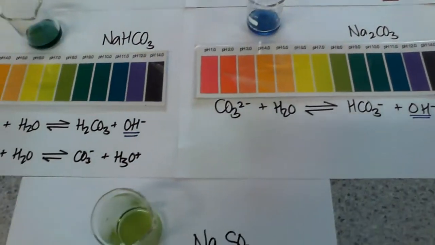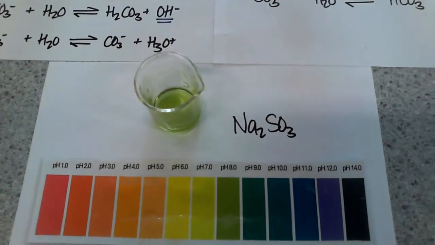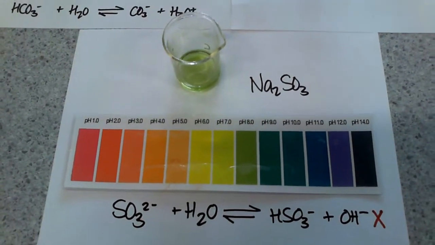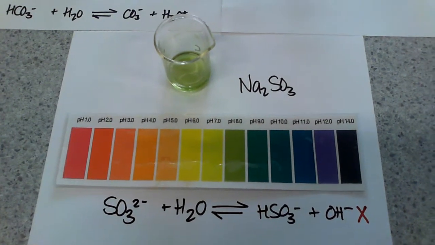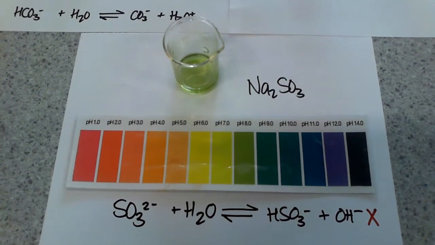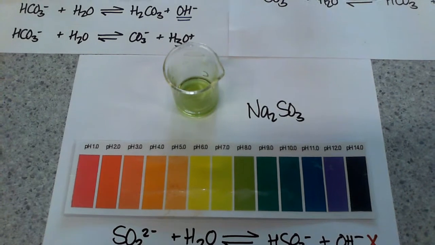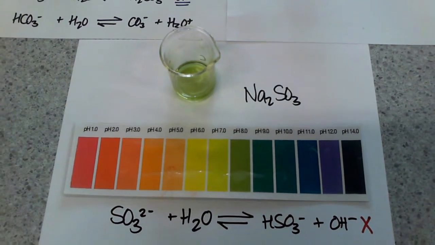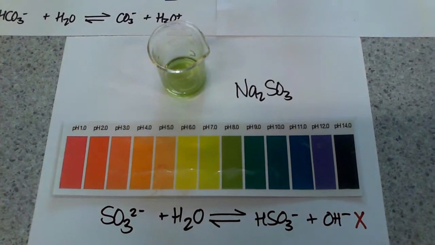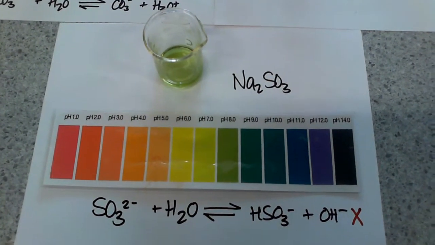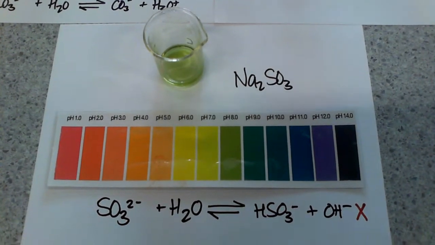Our last one, we were trying to decide if it's a trick question or not, was sodium sulfate. So we wrote down sulfate reacting to form hydroxide ions, but then when we tested it, the colour is very, very close to 7. So either it doesn't dissociate much at all, so the hydroxide ion concentration is hardly changed at all, or it is indeed neutral.